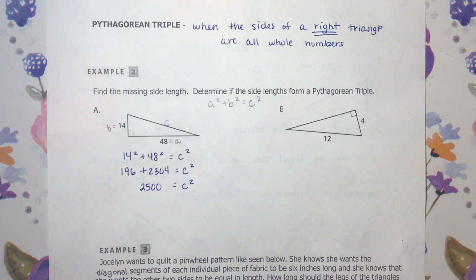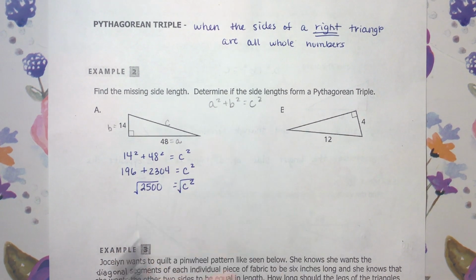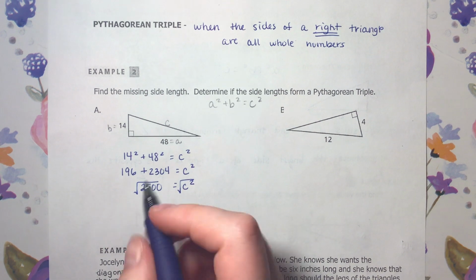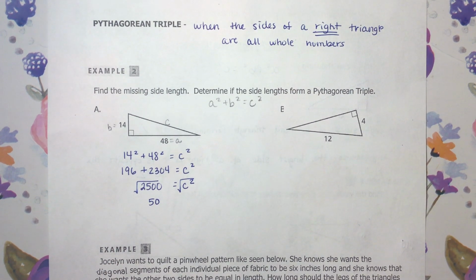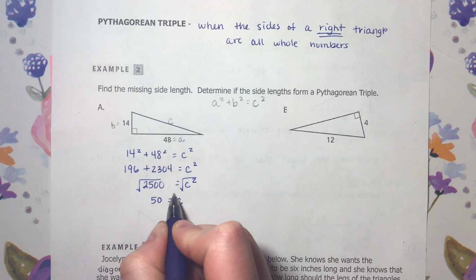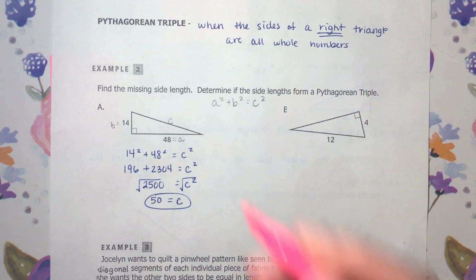Now I want to square root both sides. And when I square root both sides, I end up getting 50. And I would just put that into my calculator to check. And the square root of 2,500 is 50. So 50 is equal to c. So I know my missing side length. And what I want you to notice is this.